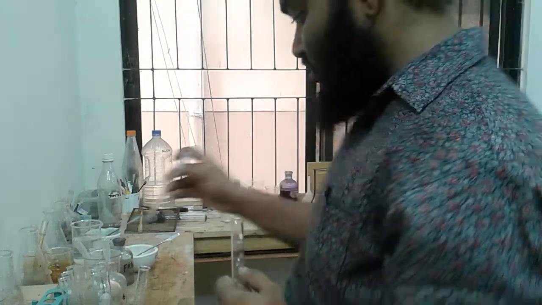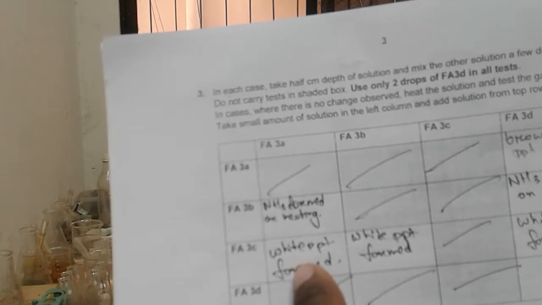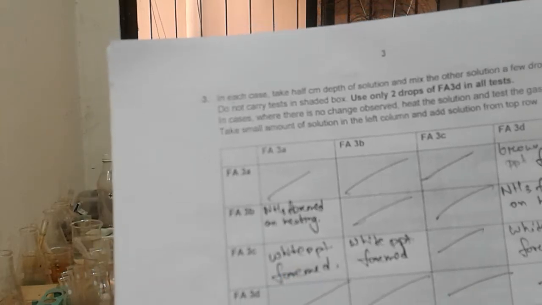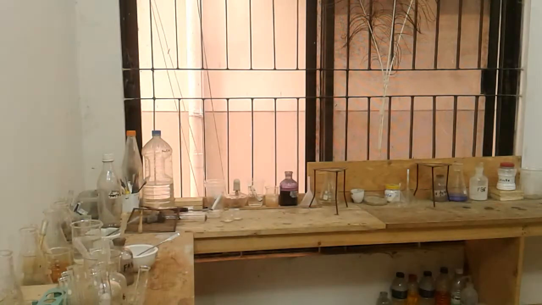Alright, let me write it down. So look, with Fa3C we have added Fa3A. A white precipitate was formed, but it dissolves in excess, isn't it? So the candidate has just written that white precipitate is formed, but he didn't write that it dissolves in excess. Now we will be adding Fa3B with Fa3C.